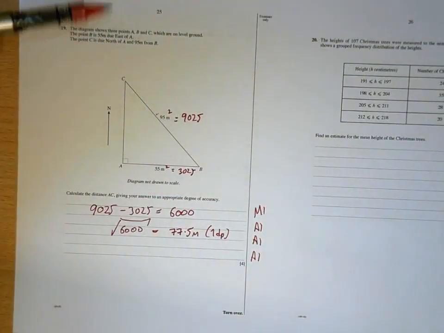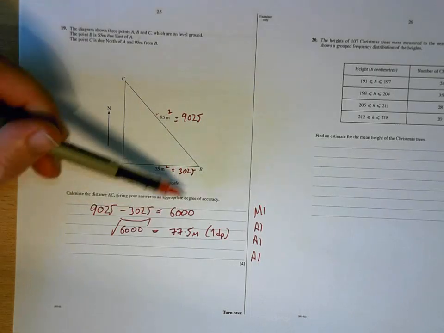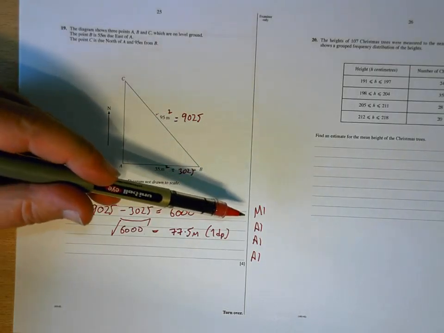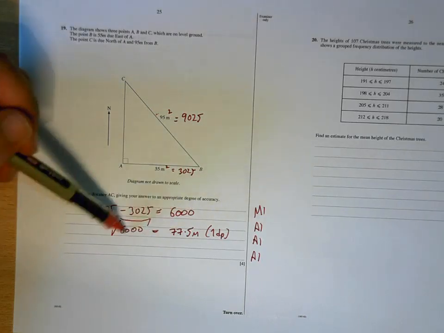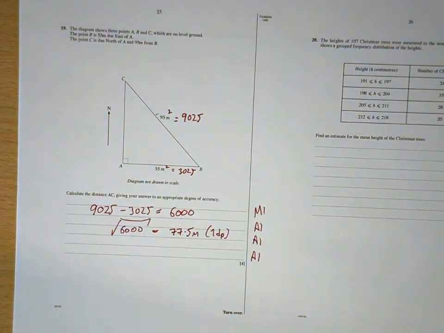So the 4 marks there, you're going to get a method mark for correctly squaring, an answer for doing the subtraction, and then an answer for doing the square rooting and the appropriate degree of accuracy.